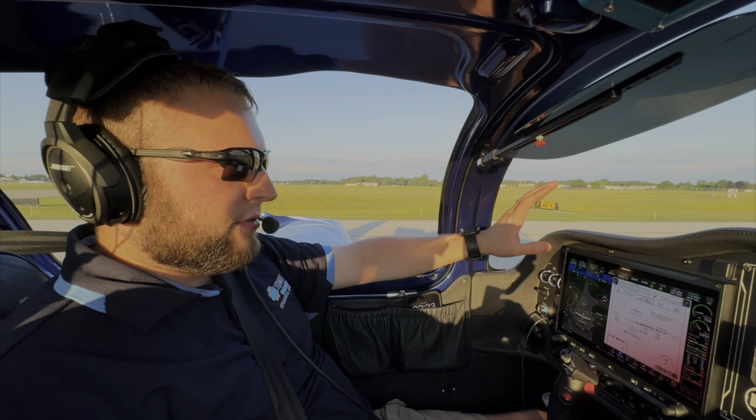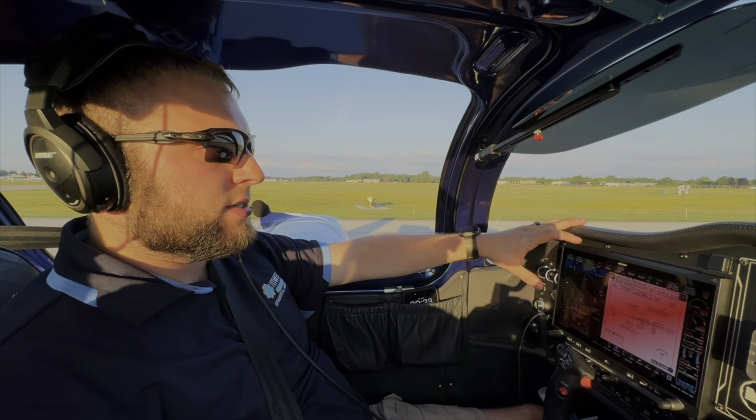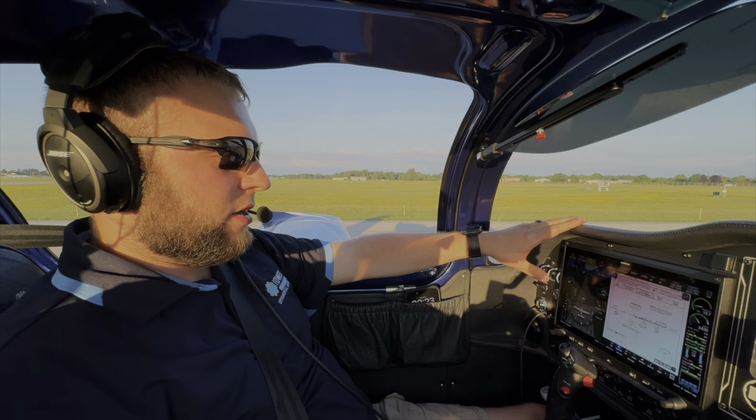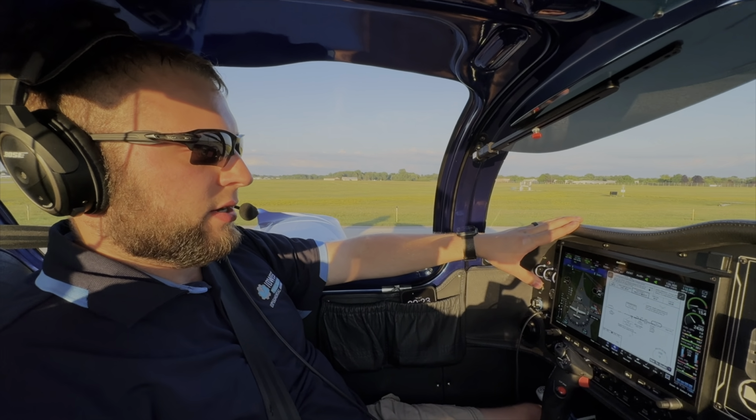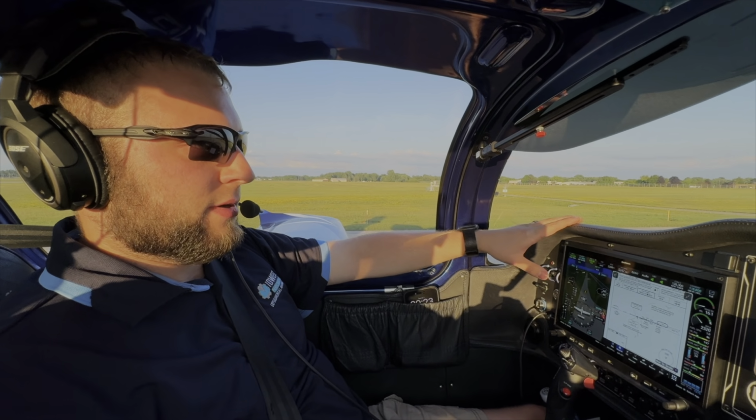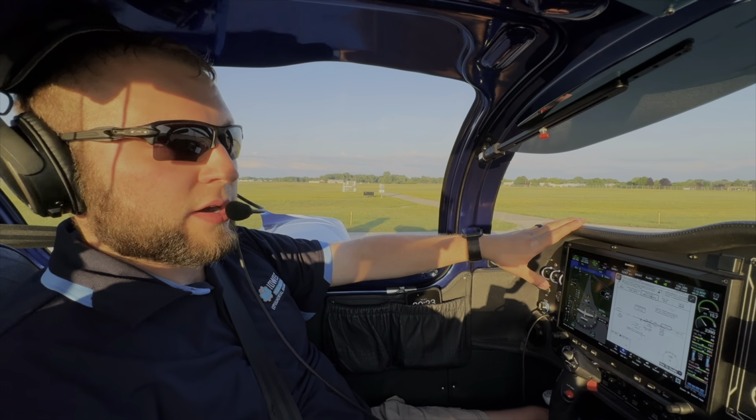So we have a lot more content planned for the AXIS system, including a lot of comparisons to the G3X Touch for those of you who are going to be upgrading or who are familiar with G3X Touch and are waiting for AXIS to be in your aircraft.